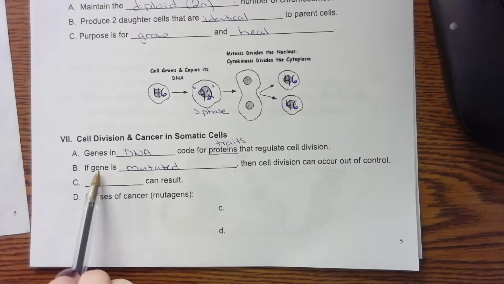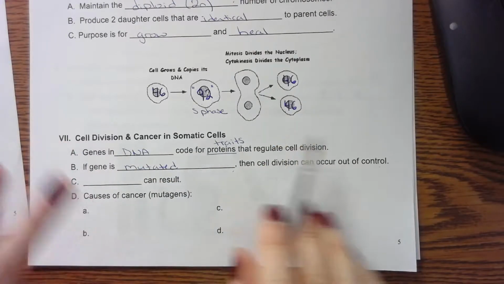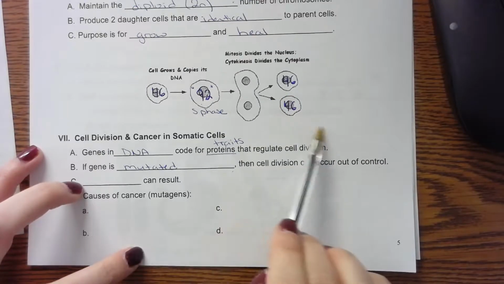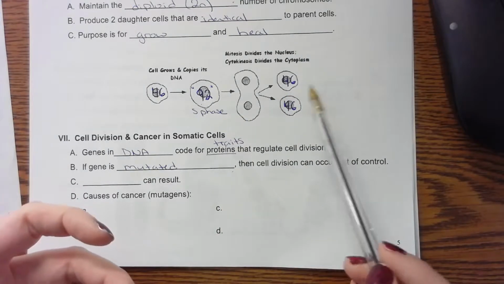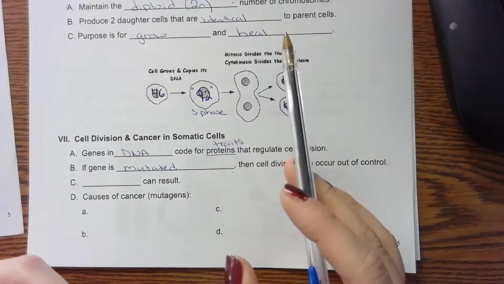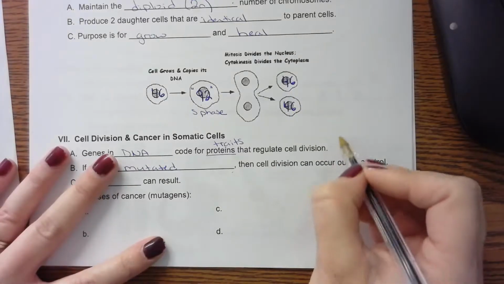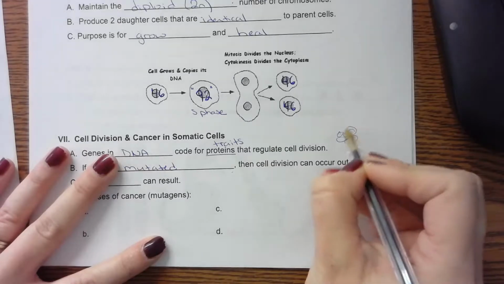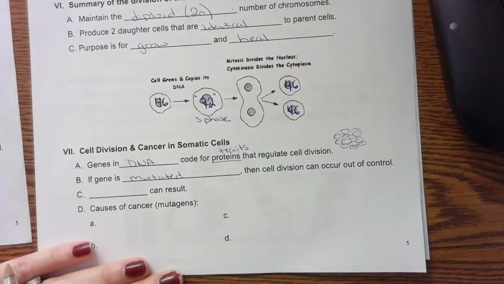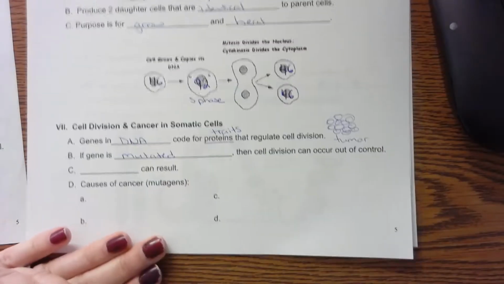Sometimes it's okay, but sometimes if a gene is mutated, then our cell division can go out of control, and nothing's stopping it. In a normal body, we can make more cells, but there are signals that tell it to stop making more, because otherwise these are just going to get out of control and make more and more, and then you're just going to have a huge lump of cells. And what is that called? That would be a tumor.